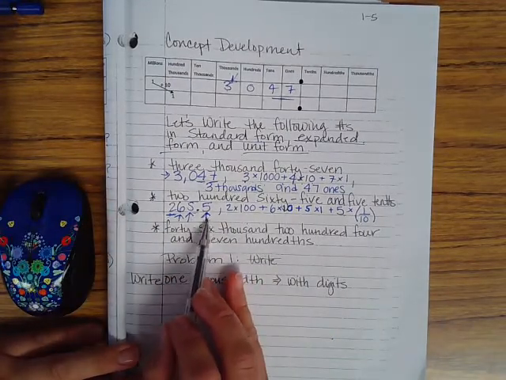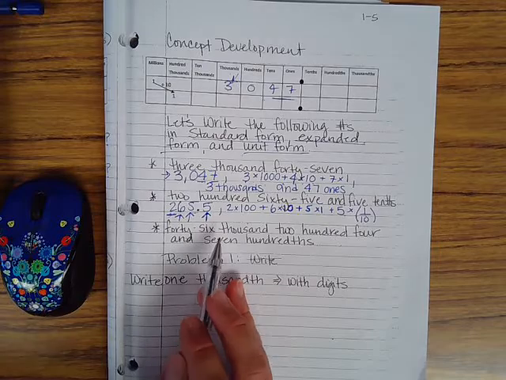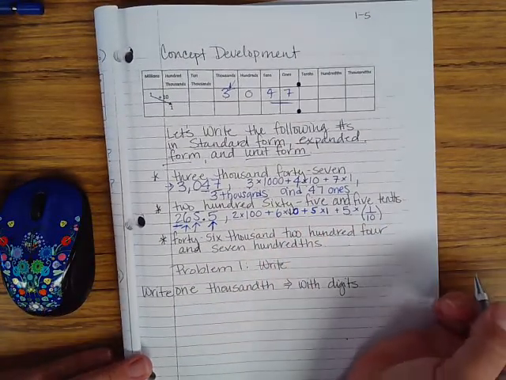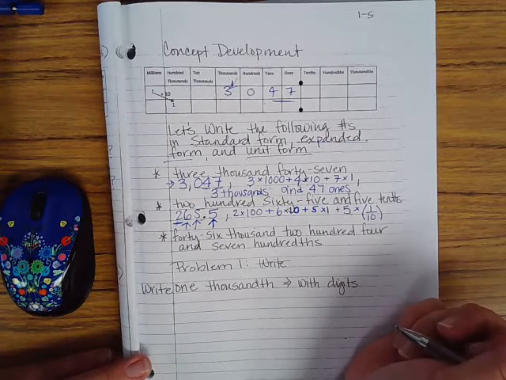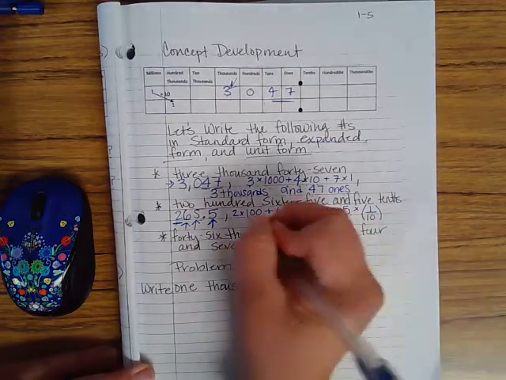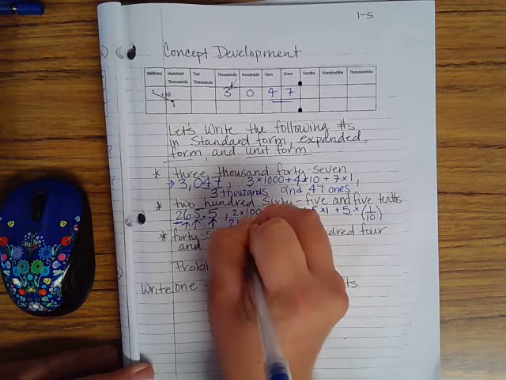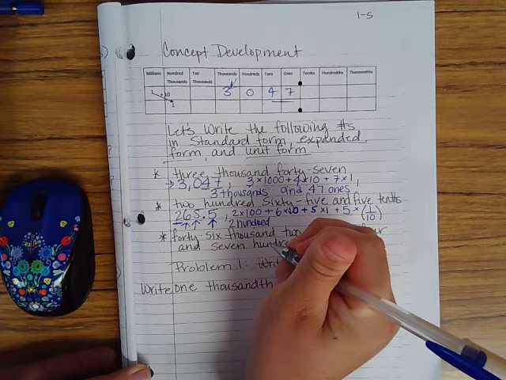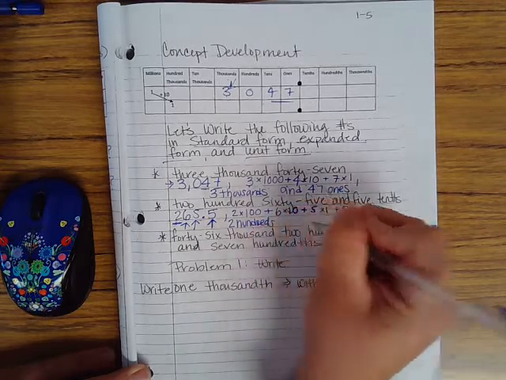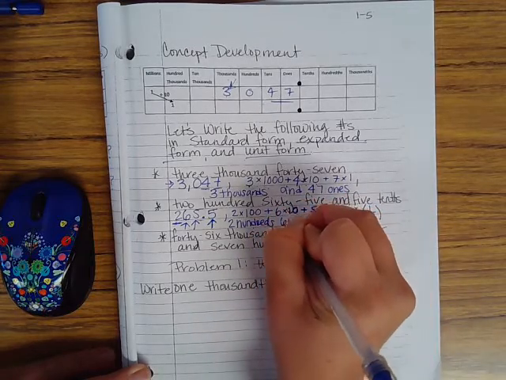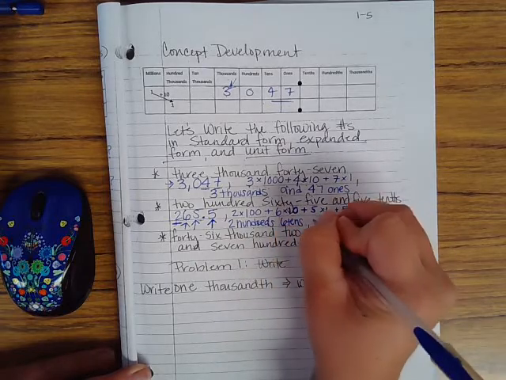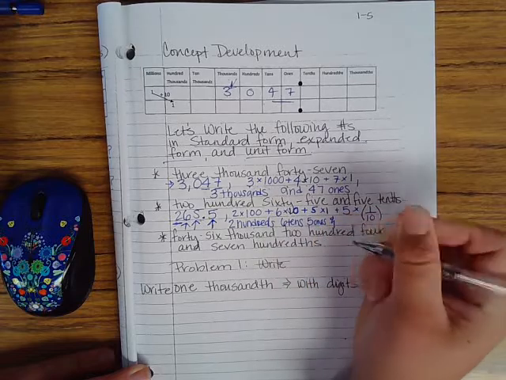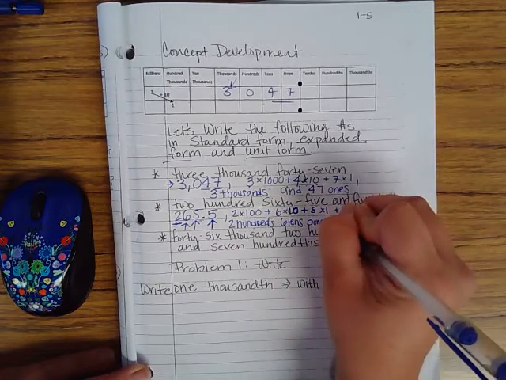The last part of this is we're going to write it in unit form. So we're going to write 200s, 6 tens, 5 ones, and 5/10.